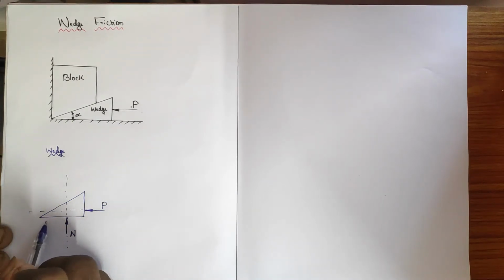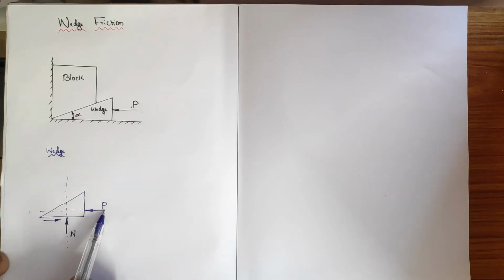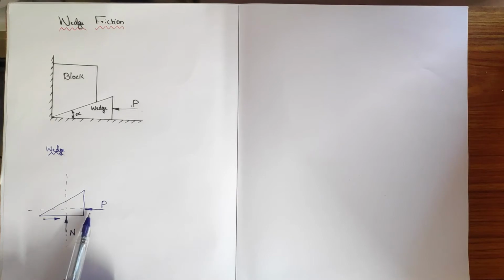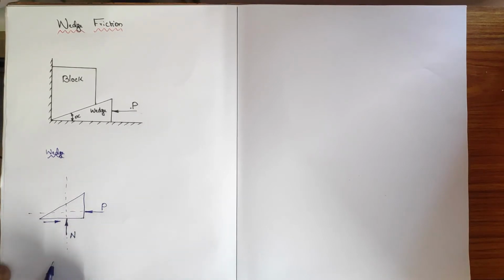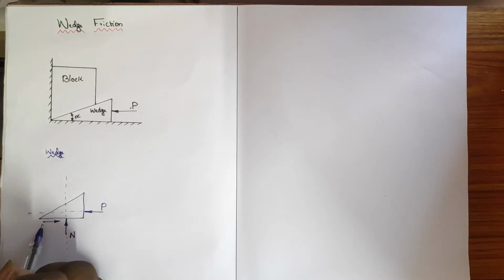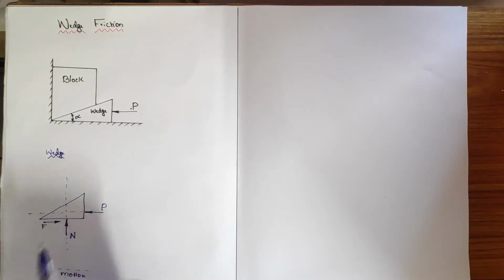I can say it will act on the right side. Why? Because the force is applied towards the left. So the motion of this wedge will be on the left side, so the friction force will be on the right side. Have you got it? Move to the next contact surface.